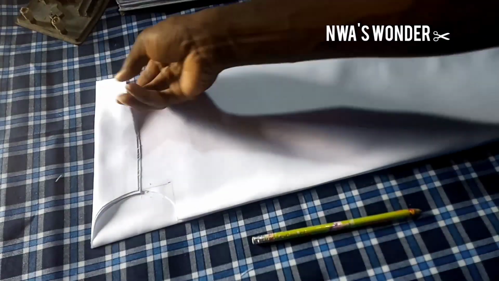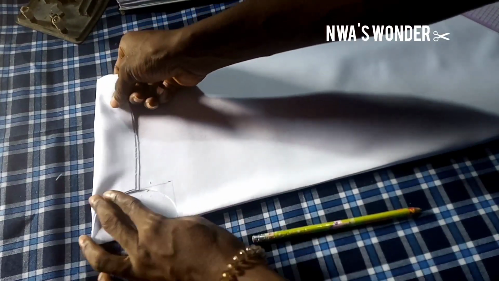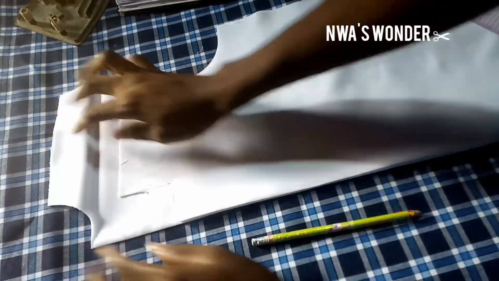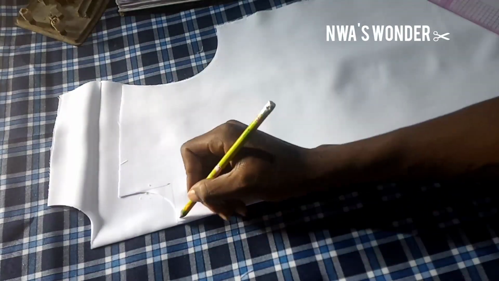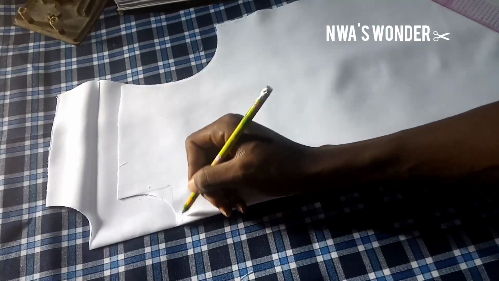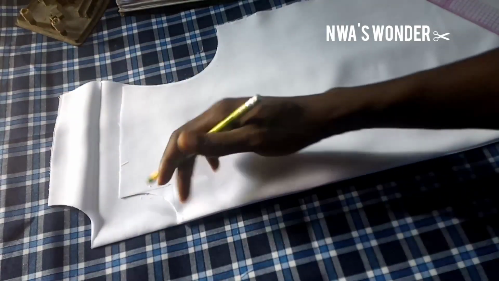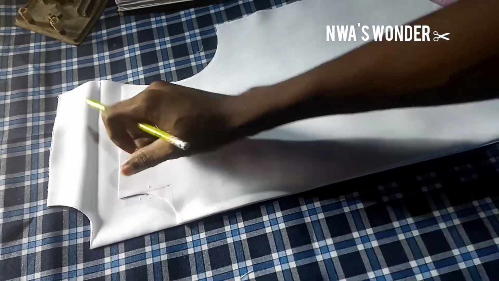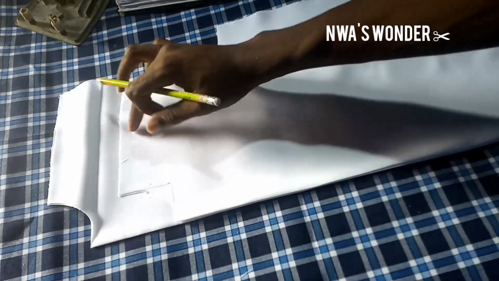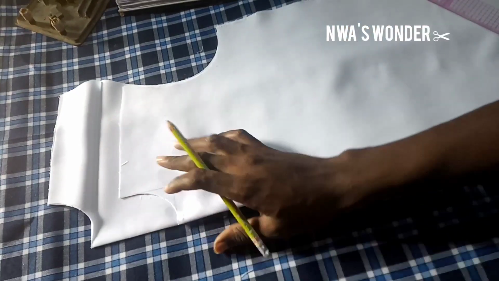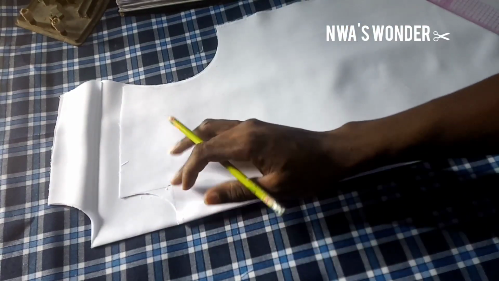And please do not forget that the back is going to overlap on the front by half an inch. And then there's something I want to make clear here. When you are turning the neck, do not turn it by more than quarter of an inch or 0.03 inches. Do not turn it with more than that. And then if you are piping the neck, after joining the shoulders, you can cut out 0.03 inches.